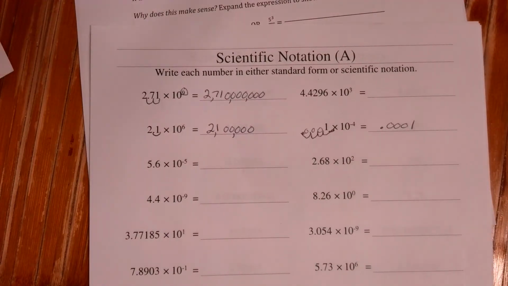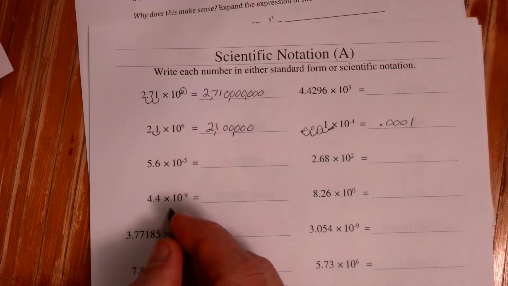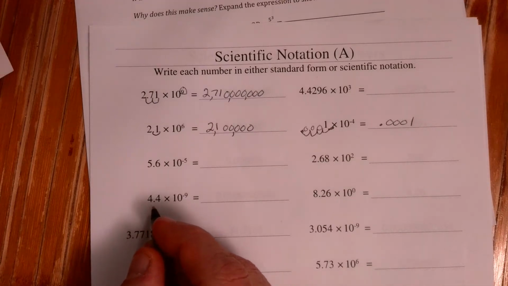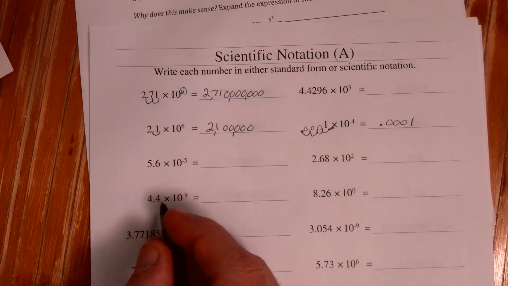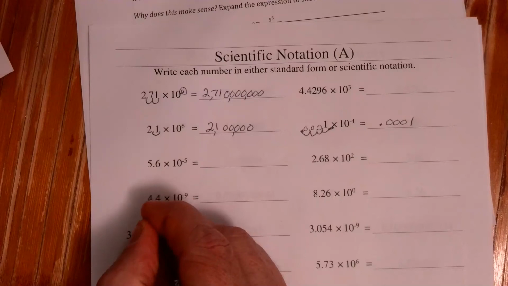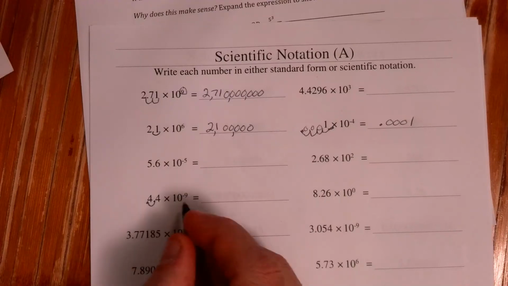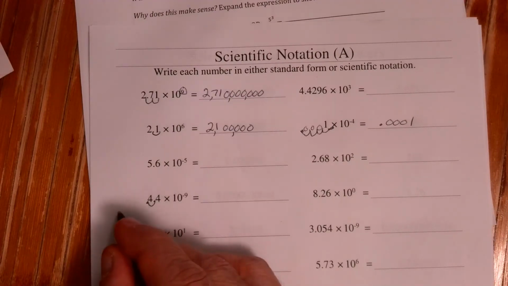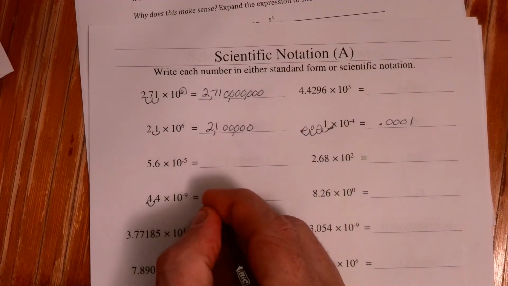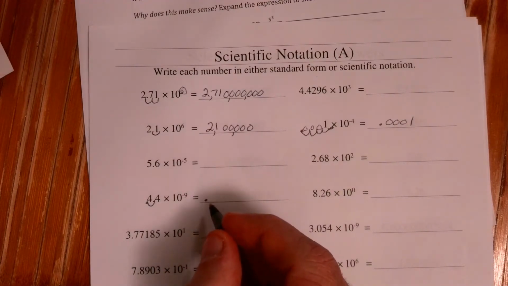1/10,000. Okay. Last one I'm going to do is this one, 4.4 times 10 to the negative 9th. Negative, going to the left. It's a very small number. So I'm going to go 1 place here. That takes me 1, but I've got to go 8 more places. So I have to do decimal point, 8 zeros, and then 4, 4.